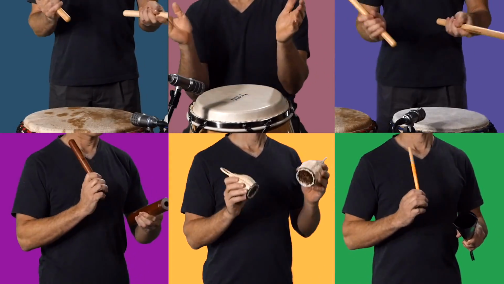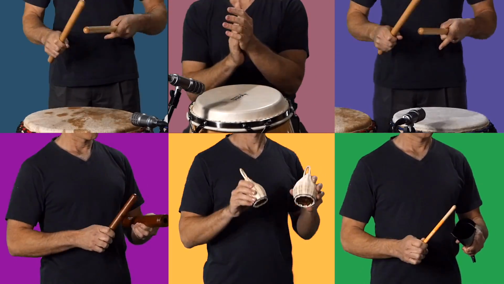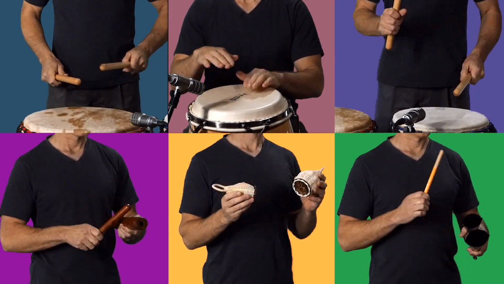Okay, so here's the full ensemble, and I'll check back with you guys in a minute. So enjoy listening to everything as it comes together. 1, 2, 1, 2, 3, 4.